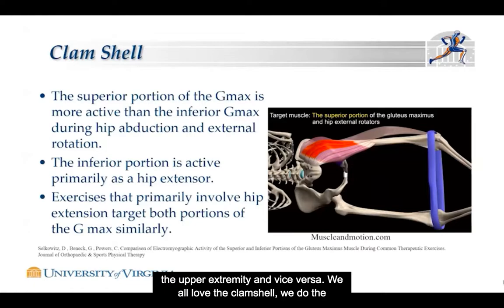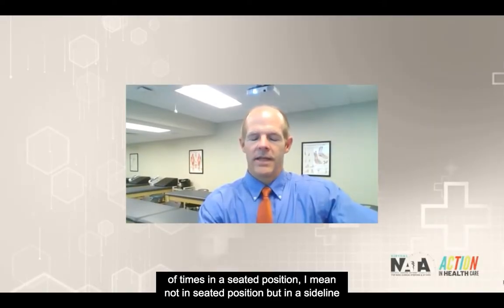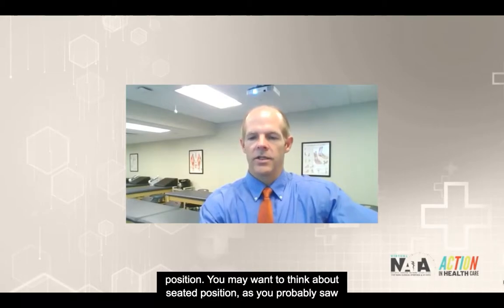We all love the clamshell. We do the clamshell a lot with your athletes. So the target muscles for the clamshell, right, would be the superior portion a lot of times that you're going to have in hip external rotators there. And a lot of times you always do the clamshell, I mean, not in a seated position, but in a sideline position. You may want to think about seated position, as we saw from the information from their research earlier.